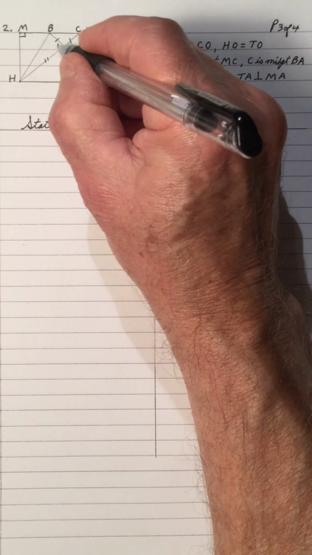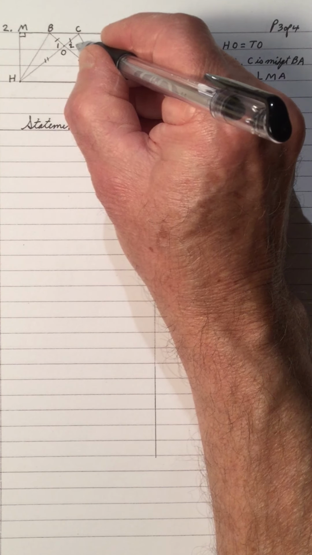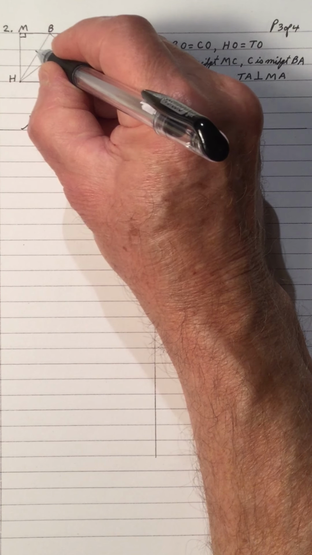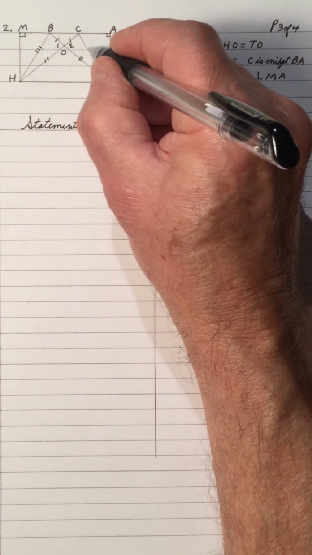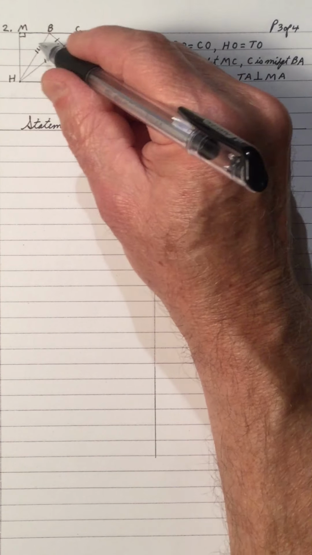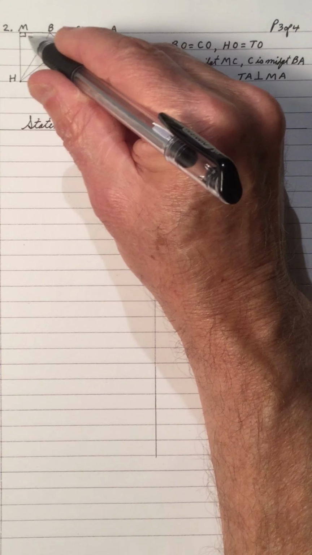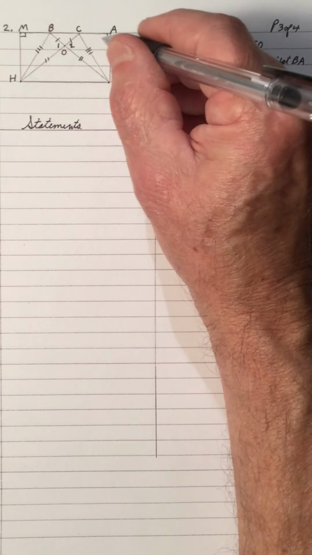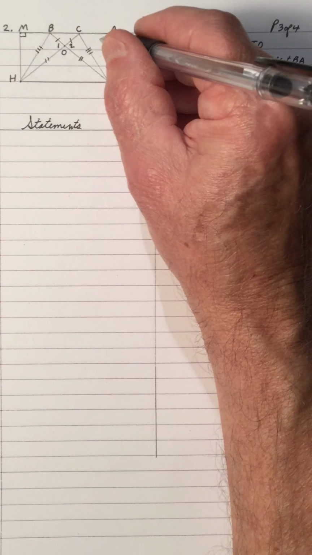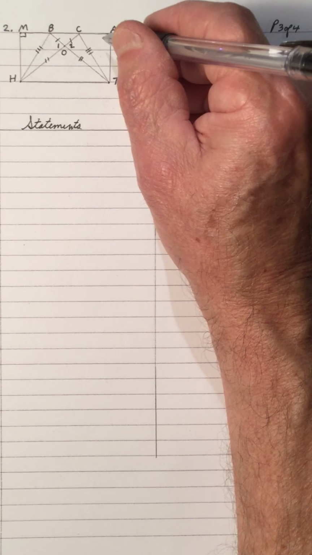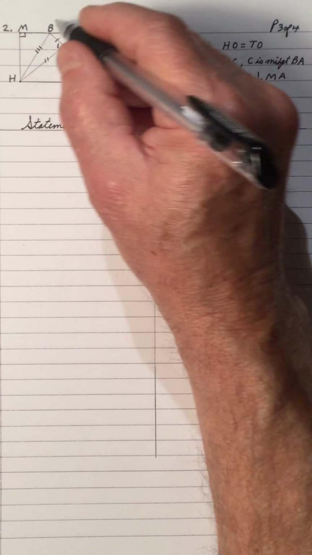That gives me triangles are congruent here. That gives me that BH is equal to CT, corresponding parts of congruent triangles. So now I'm getting into this triangle here and this one. Notice I got perpendiculars here, which means I have right angles, and now I have midpoints.